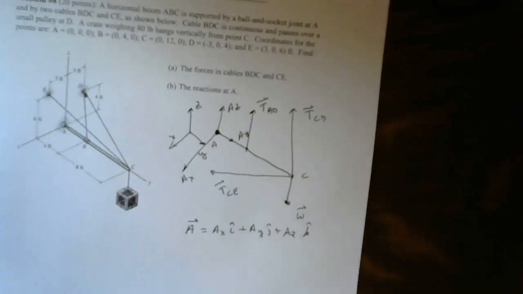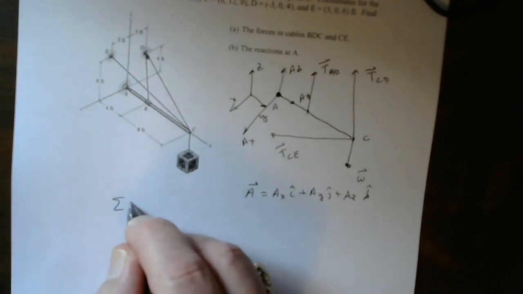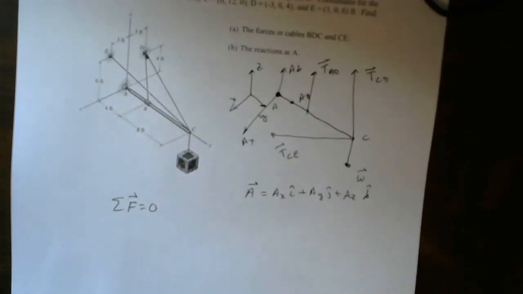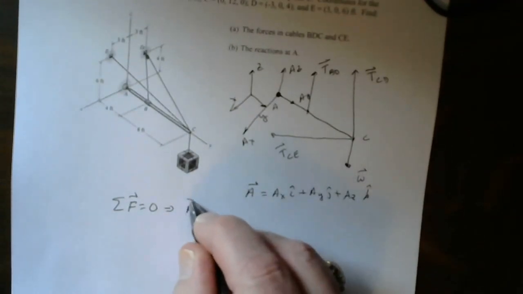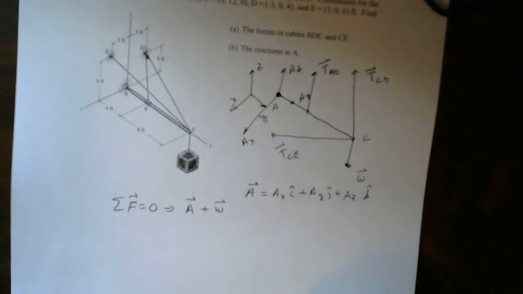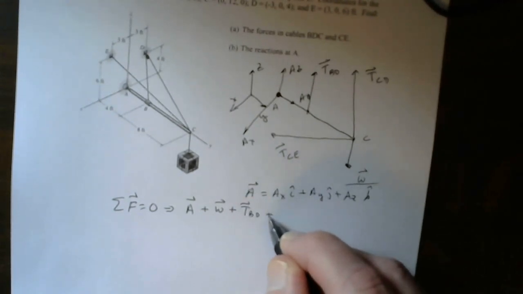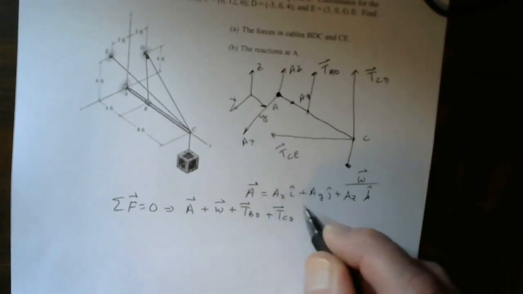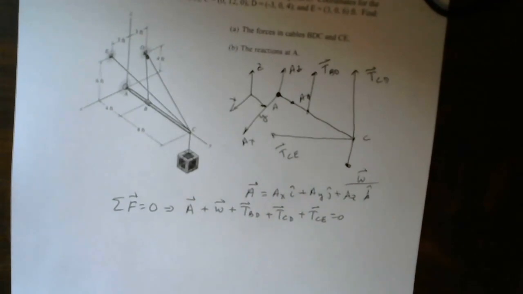And so what I like to do first, and I did this in the solution to problem 4 as well, is write the vector equilibrium equations first. So what that tells me is that A, the reaction force, plus the weight of that crate, plus TBD, plus TCD, plus TCE is equal to 0. So I've got that first.